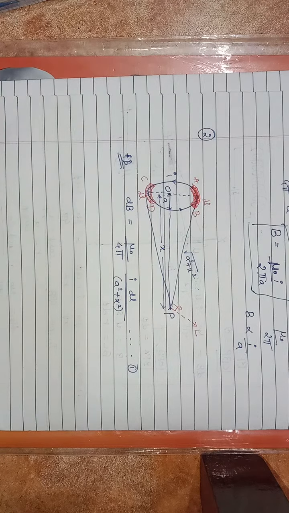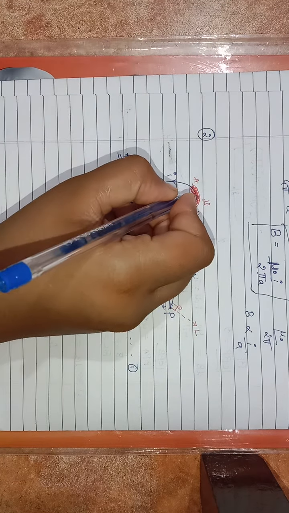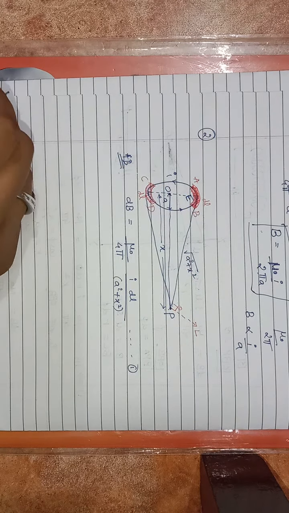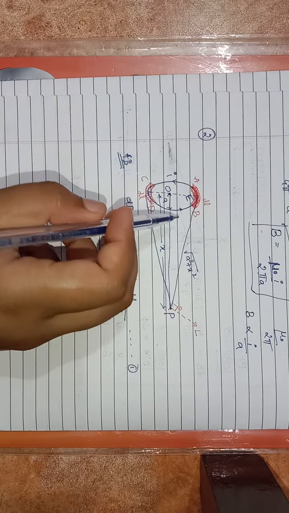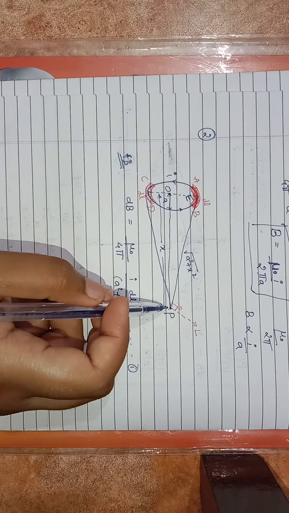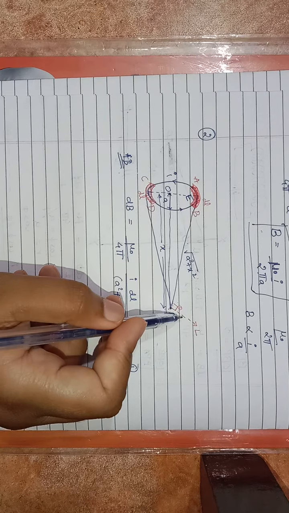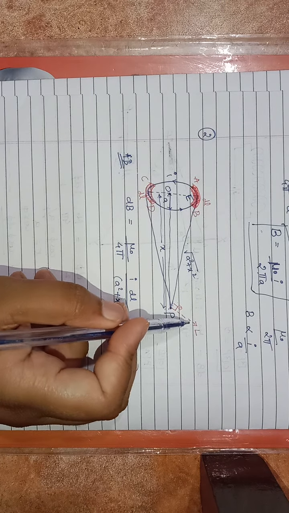Let E be the center point of AB. From the center point we have drawn one line to P. So to this line EP, the magnetic field is perpendicular.